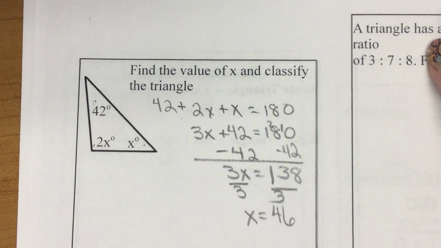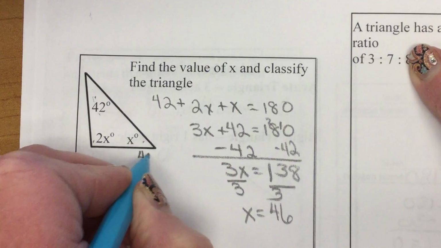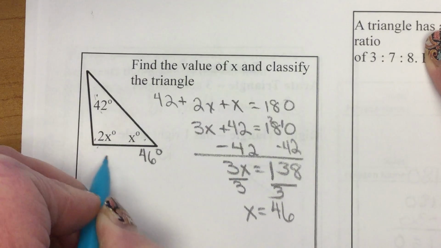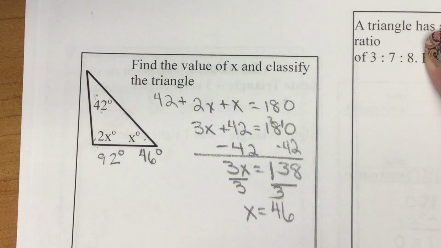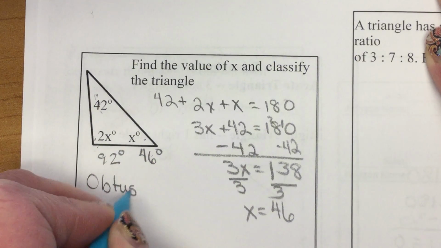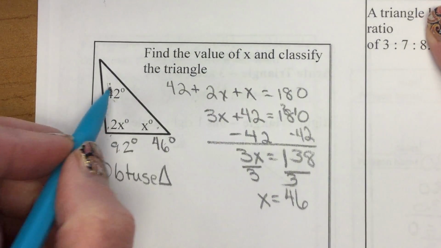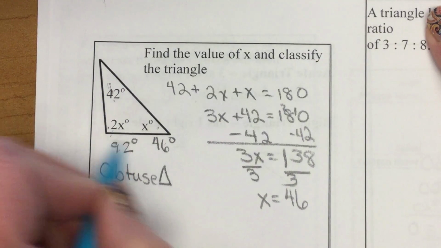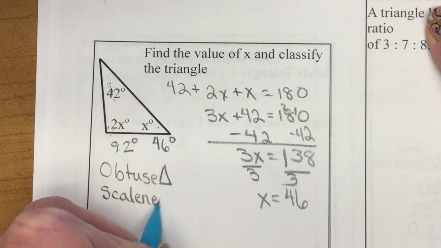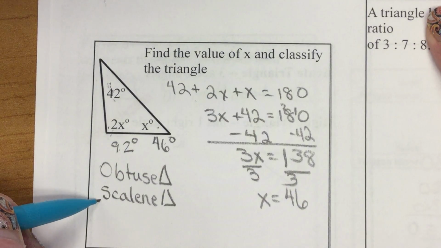Now, what? We have to find the angles. That means this angle's 46 degrees. This is 2 times that, which makes it 92 degrees. So by angle size, it is an obtuse triangle. That's my little shortcut for the triangle symbol. Now, 3 different angles, that means I have 3 different sides, so it is a scalene triangle also. I classify by angle and sides.